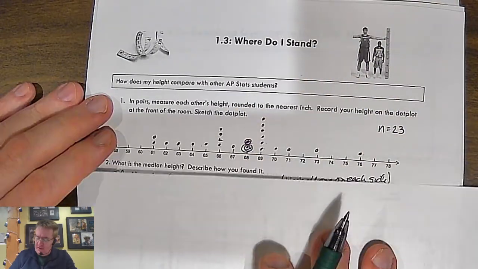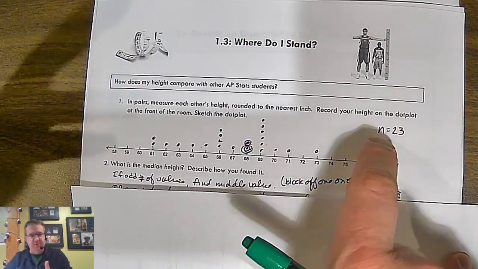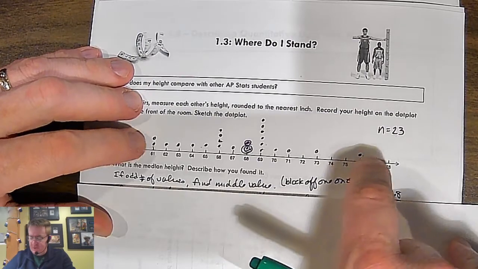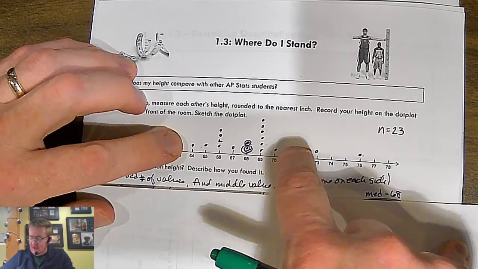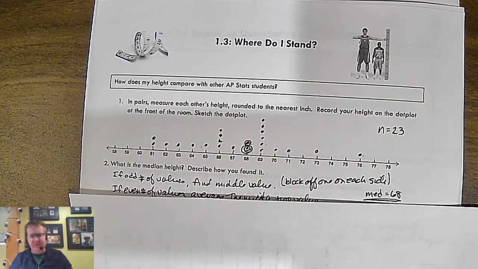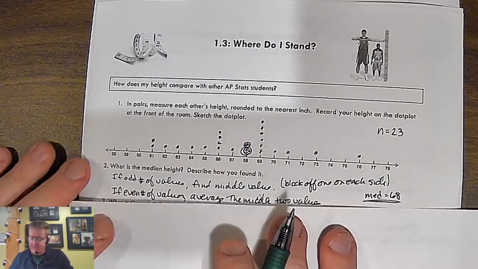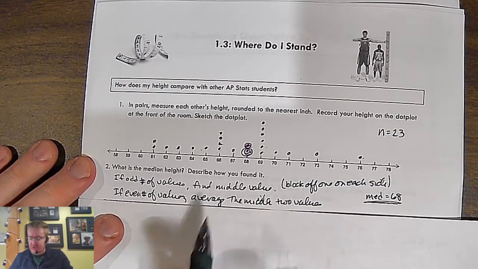So the first thing that you're asked to do here is find the median. You may remember from middle school, or in our case algebra, blocking off the numbers to find the number in the middle. If it's odd, it's going to be the number that's left over. If it's even, you're going to average the two numbers in the middle.